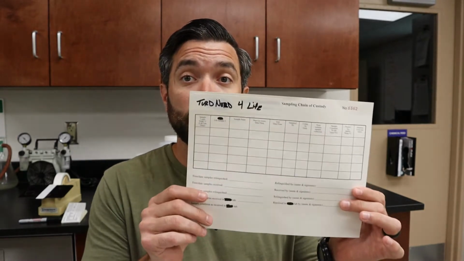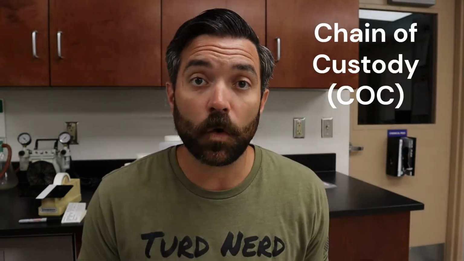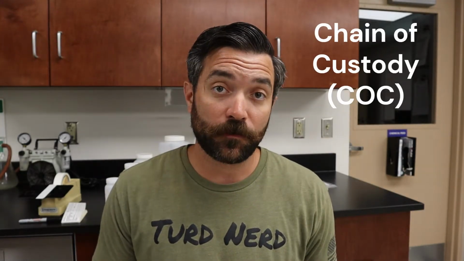Next thing we want to talk about before we get to the bottles is the paperwork. There's two forms of paperwork you need to be familiar with. Number one, and most important, you will more than likely see a test question about this in your career of test taking, whether that's lower operators exams or even your lab analyst exam. It's going to be your chain of custody, or COC, commonly referred to.